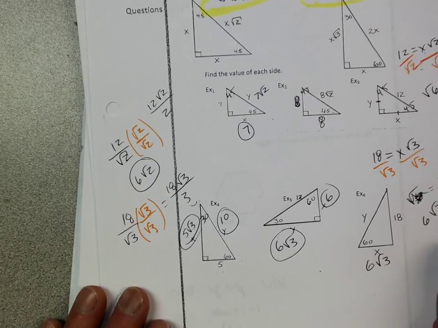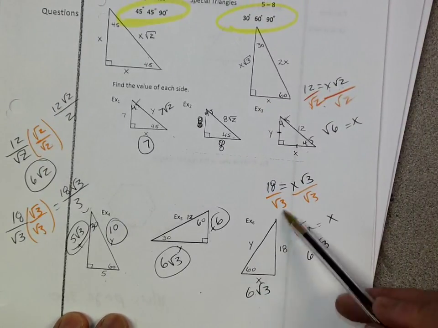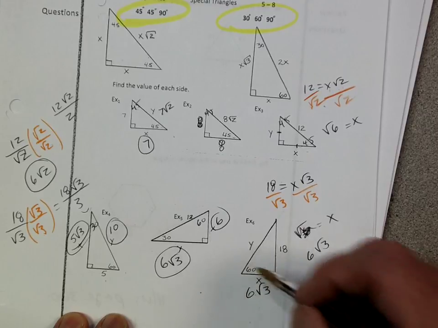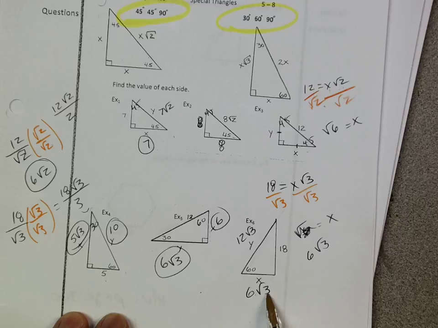Now, let's go back to this. I'm not done. If this is 6 square root of 3, this is twice that. This is a 12 square root of 3. Don't multiply the 3, because that's a square root. Just double the 6, okay?